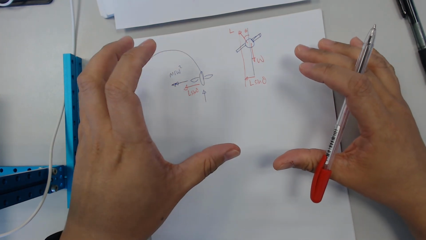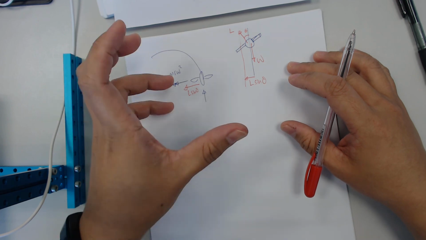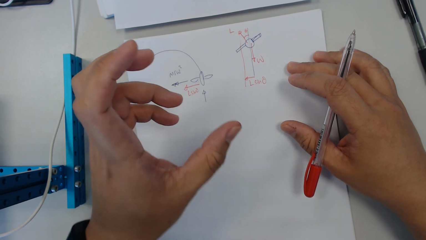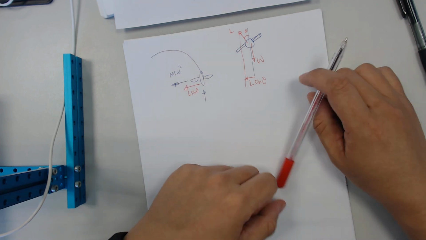So in summary, there must be a certain force that causes the object to move in a circular motion, and this force will be equal to m r omega squared.